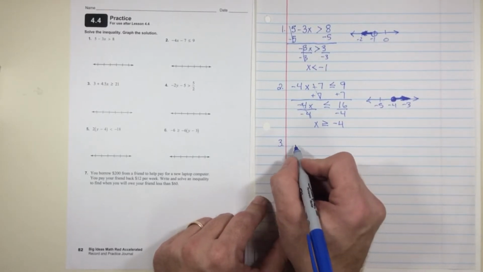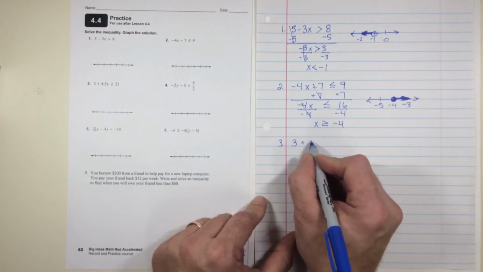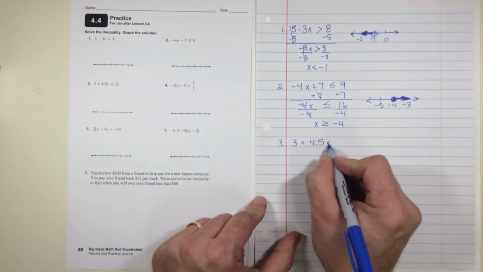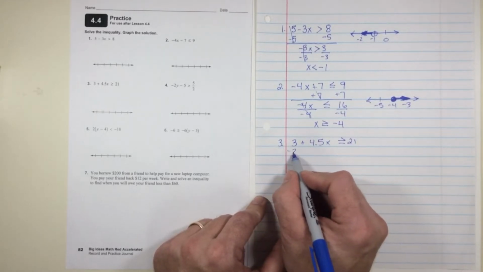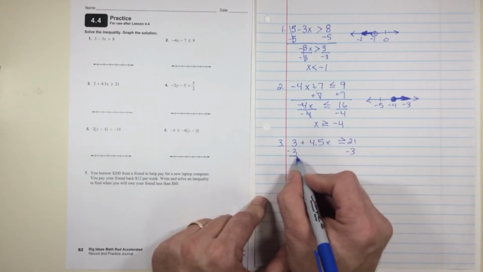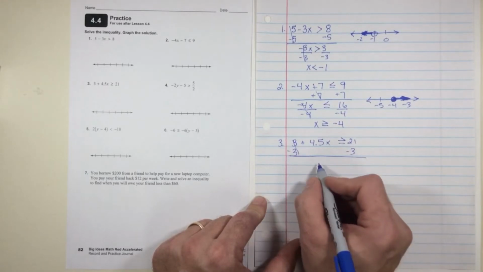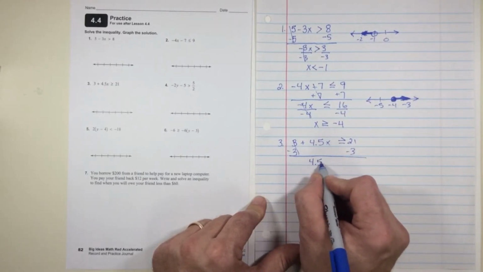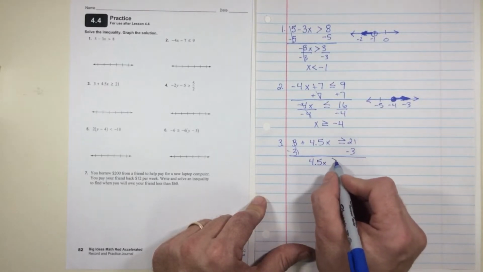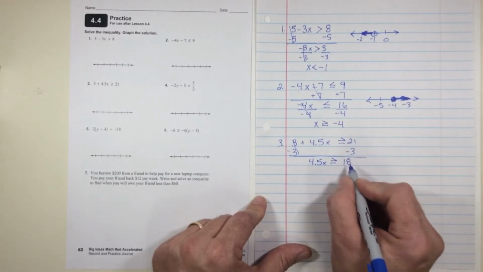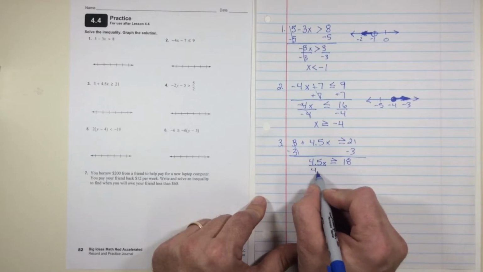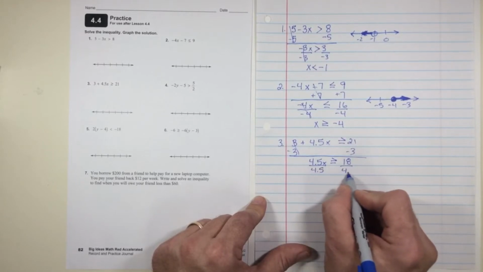Number 3. 3 plus 4.5x is greater than or equal to 21. So I'll subtract 3 from both sides to start. 4.5x, this will stay the same, greater than or equal to 21 minus 3 is 18. Now I divide by 4.5 on both sides.